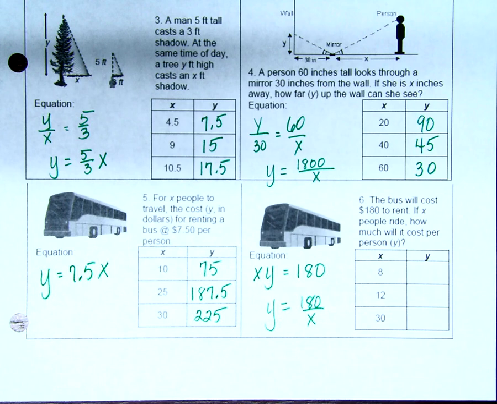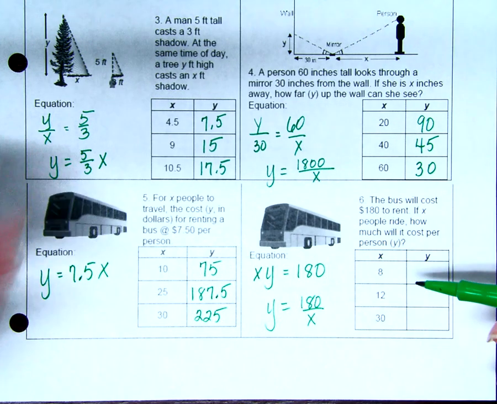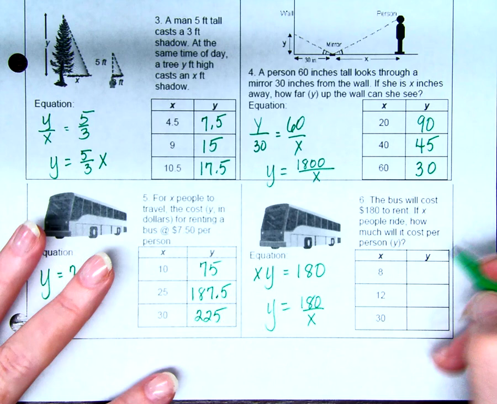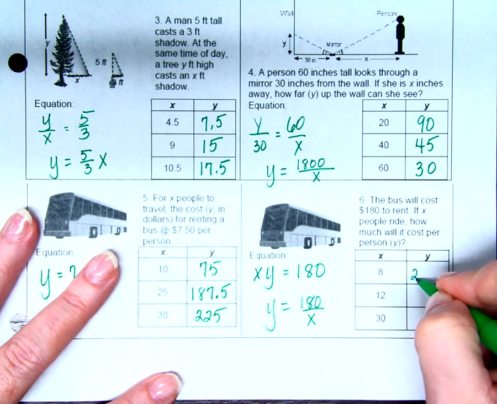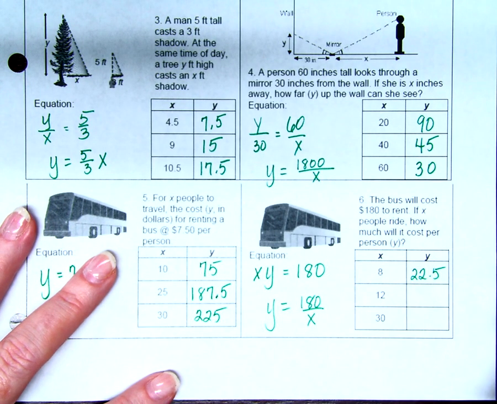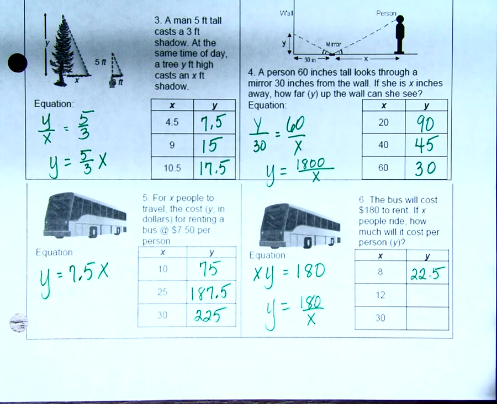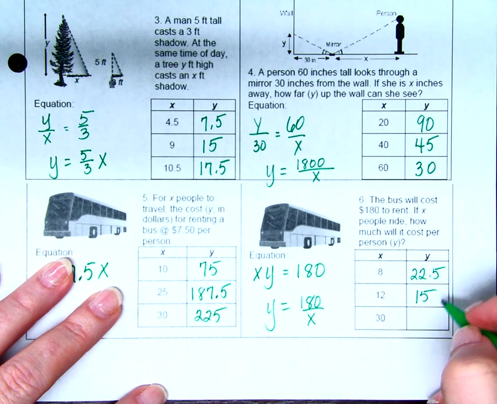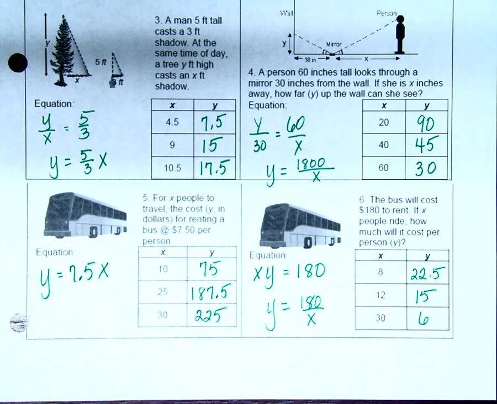Okay, so far? Let's finish our table. If X is 8, 22.5. If X is 12, 15. And if X is 30, 6. Okay, so far.